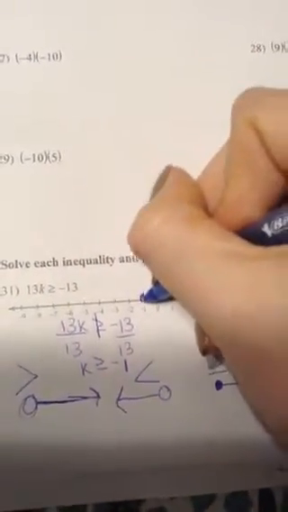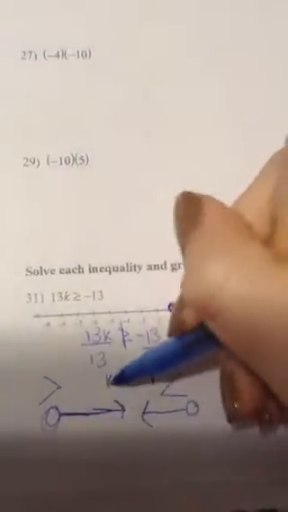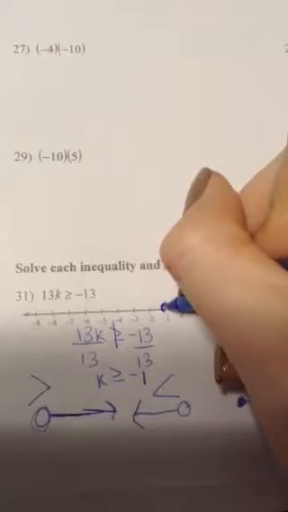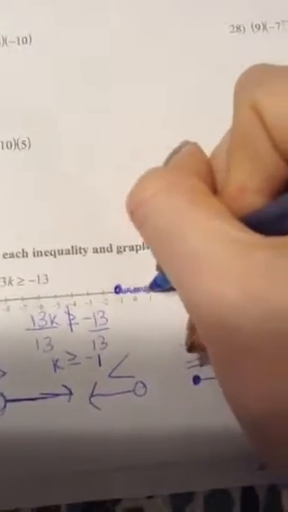So basically, I'm going to make a closed circle at -1 because this tells me whatever number I want to use for k, it could be -1 or it could be anything greater. So I shade to show where the greater than numbers are.